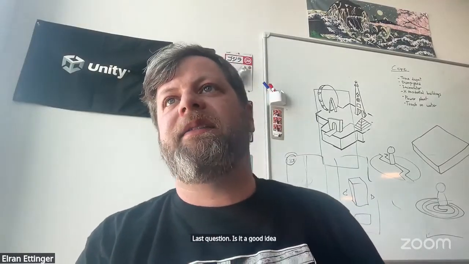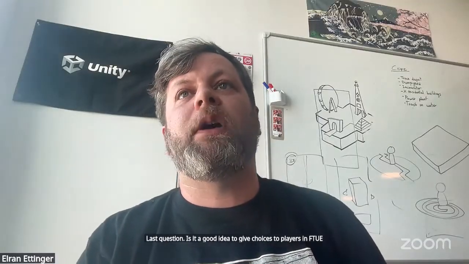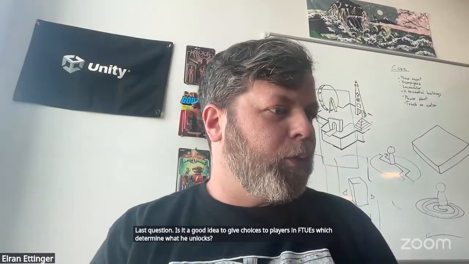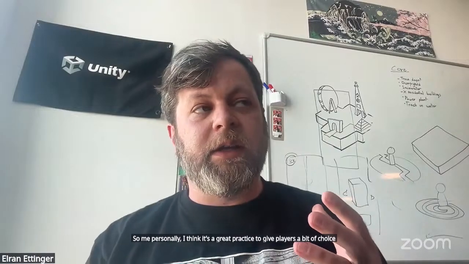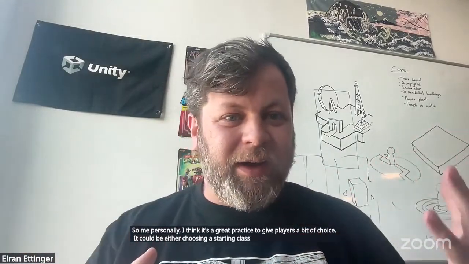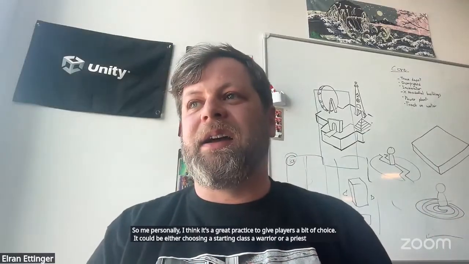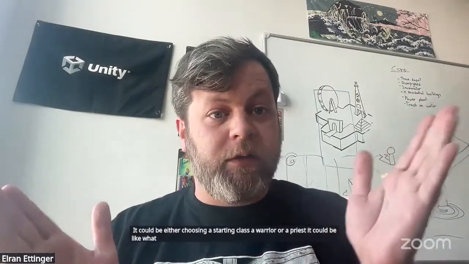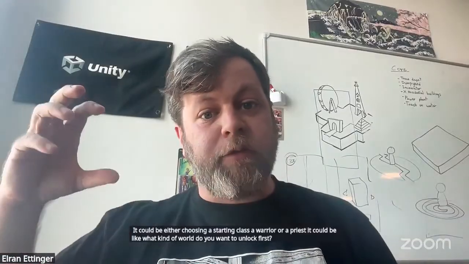Last question. Is it a good idea to give choices to players in FTUEs, which determine what they unlock? Me personally, I think it's a great practice to give players a bit of choice. It could be choosing a starting class, a warrior or a priest. It could be what kind of world do you want to unlock first? What kind of biomes do you want?